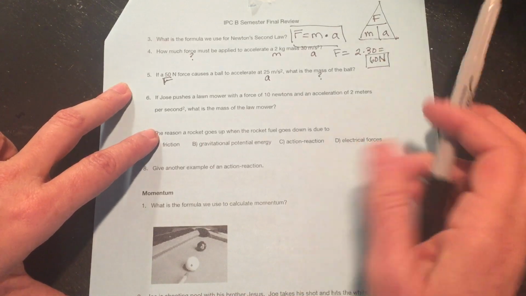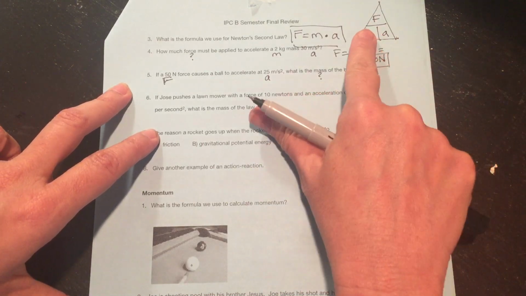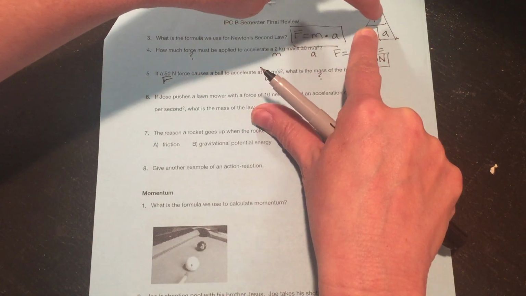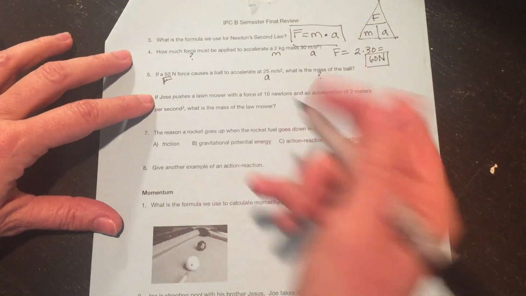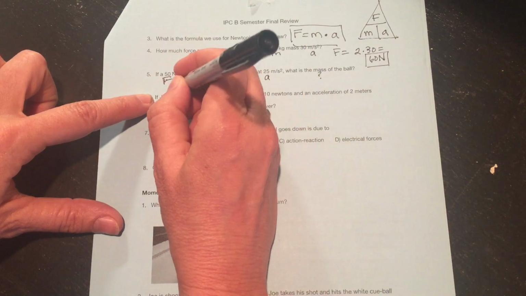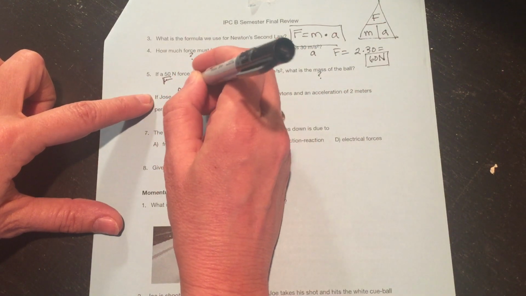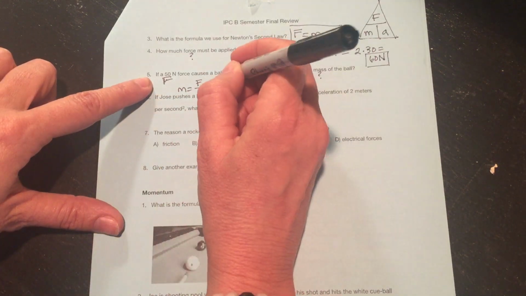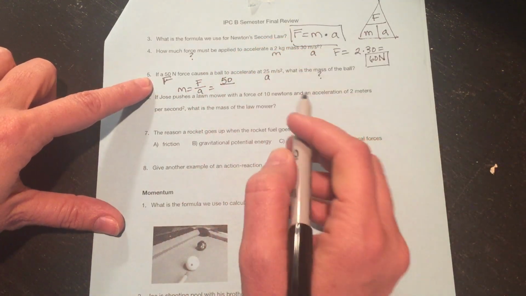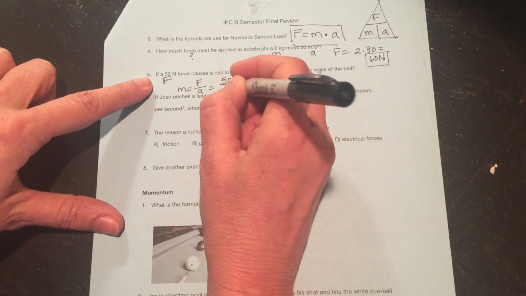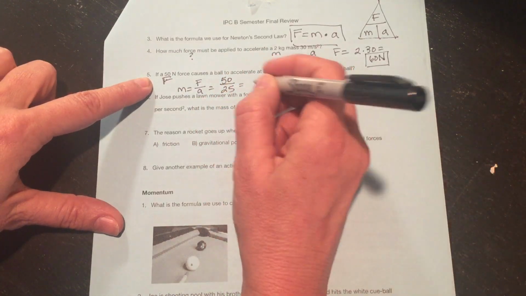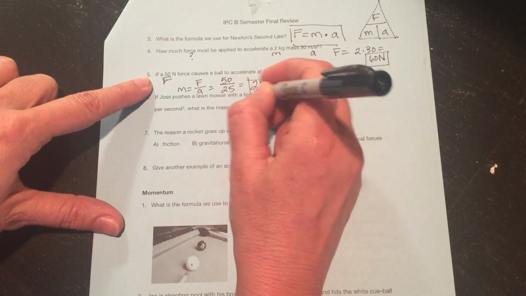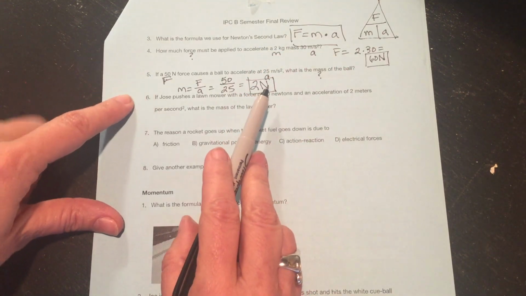This time we want the mass, so we're going to cover the m, and we're left with force divided by acceleration. So the mass is going to equal the force divided by the acceleration. The force we said was 50. The acceleration is 25. 50 divided by 25 is going to be 2 newtons. 2 newtons is going to be your answer on that one.